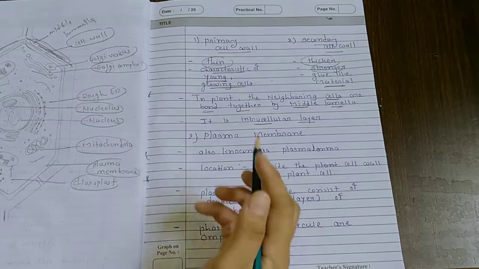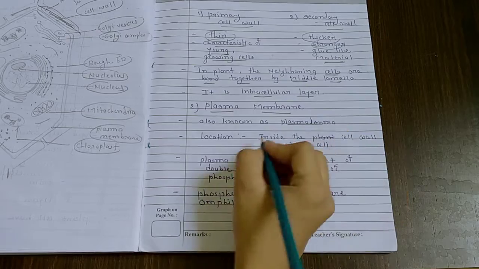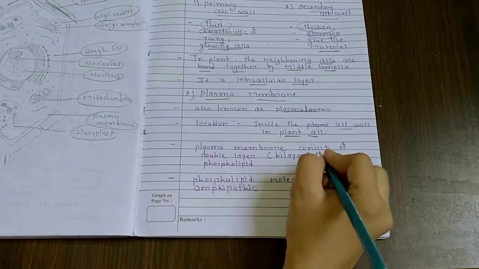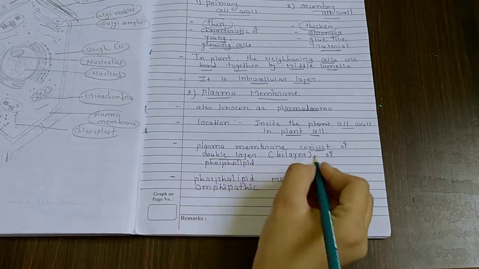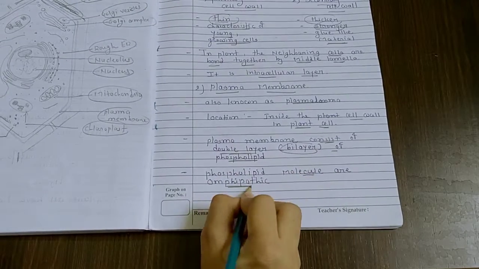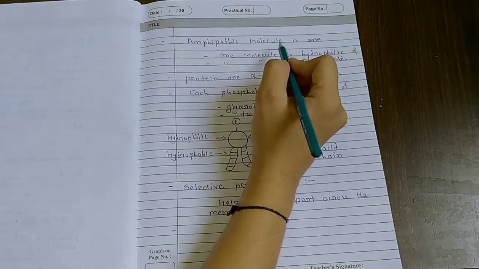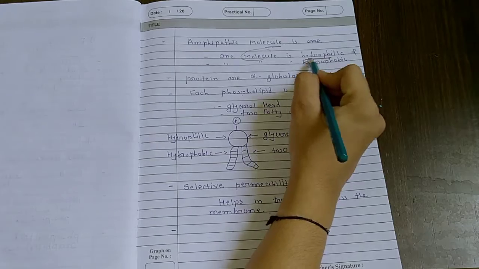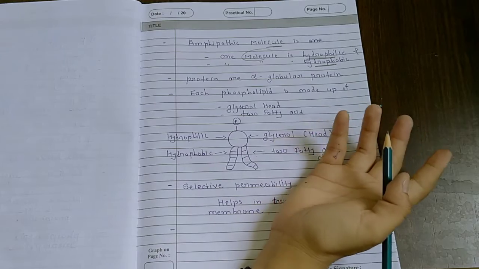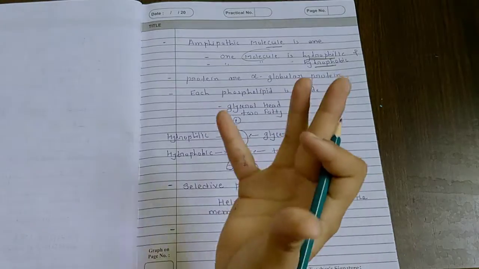The second part, the plasma membrane, also known as the plasma lamella. It is located inside the cell wall in the plant cell, right? The plasma membrane consists of a double layer, a bilayer, of phospholipids. The phospholipid molecules are amphipathic. So what is the meaning of amphipathic? An amphipathic molecule is one with a hydrophilic part and a hydrophobic part. Hydrophilic means love the water and hydrophobic means hate the water, right?